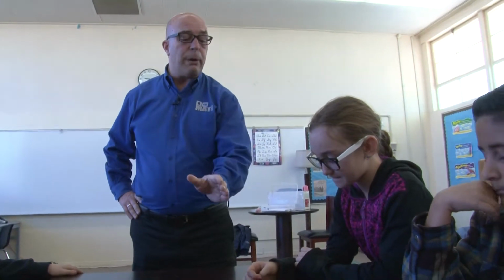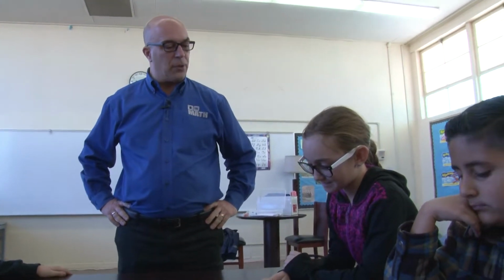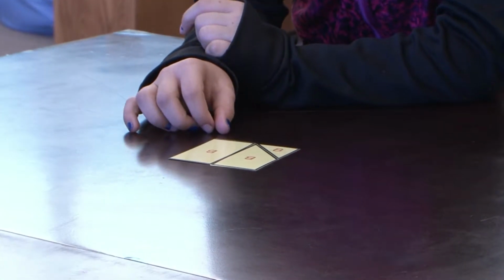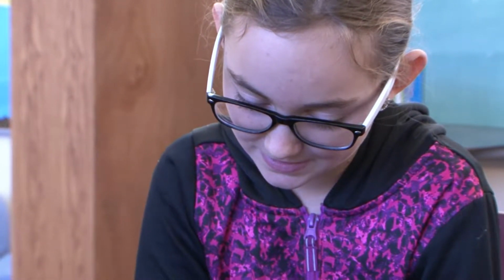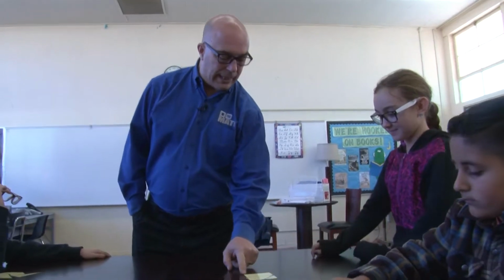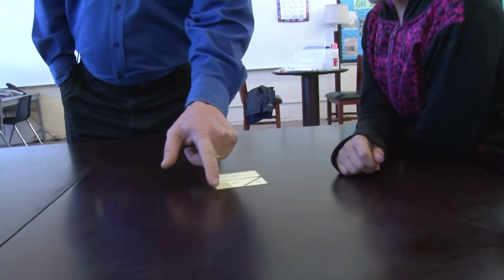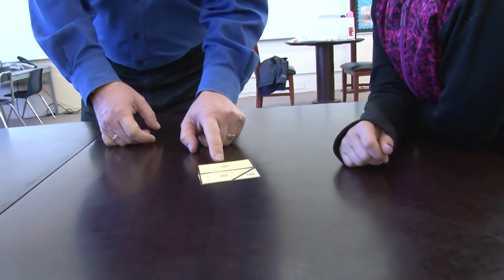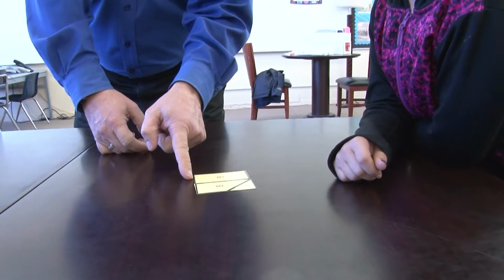Okay, so it has to have 4 equal sides, right? Are you positive that that has 4 equal sides? Is there a way you could find out to make sure? How could you make sure that those are 4 equal sides? If you line them up, like, okay, so this side should be exactly the same as that side, right? And it is, right? Because we can tell.